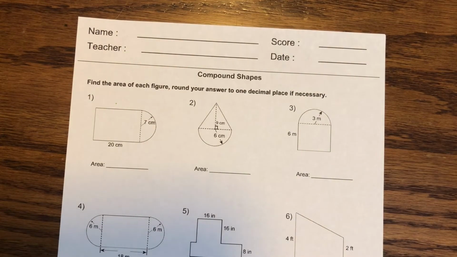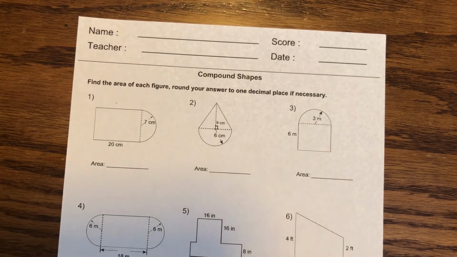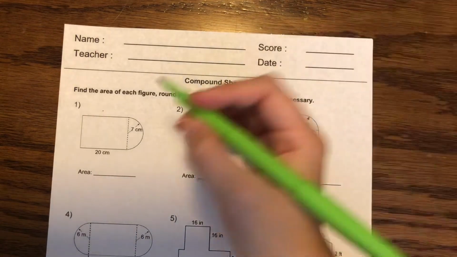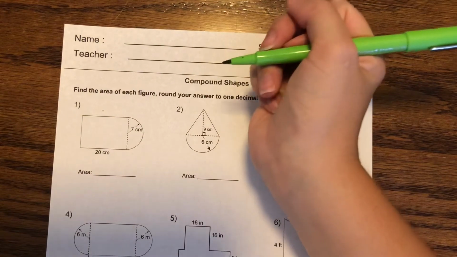Okay, so with these, what we need to do is still look for those same shapes. We're looking for rectangles, squares, triangles, circles, all of those things to use to help us find these. These we're just gonna find the area, we won't find the perimeter. Let's see, so this first one with the area, we know this is 20.